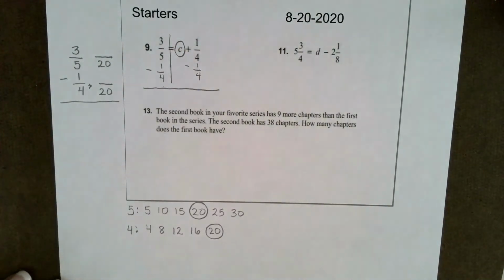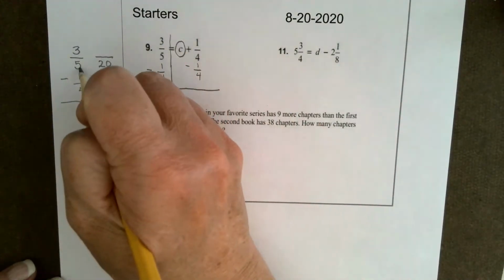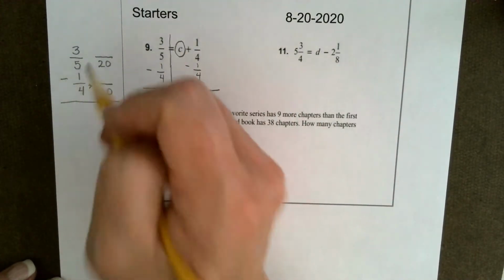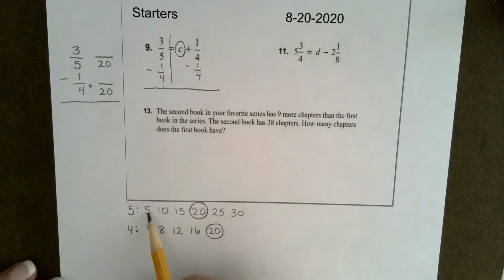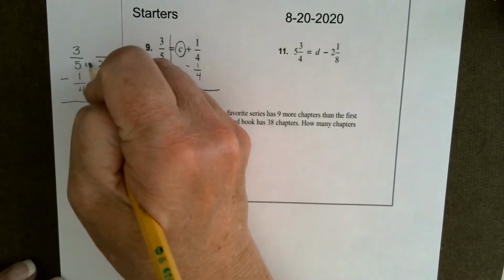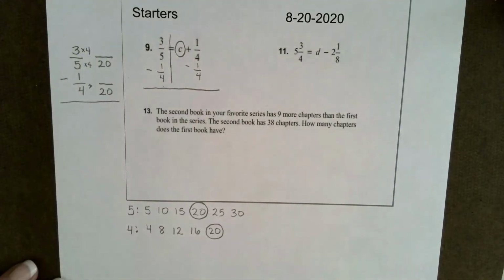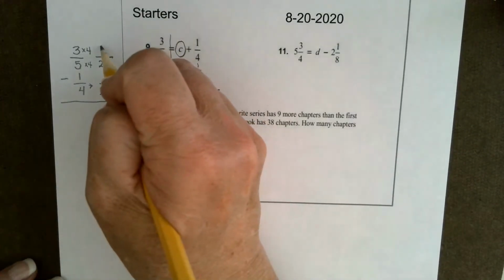Because in order to subtract, we have to have the same denominator. Then we look at 5, and 5 times what is 20? And if you come down here, it's 5 times 1, 2, 3, 4. So 5 times 4 is 20. So whatever you multiply the denominator by, you also have to multiply the numerator by. 3 times 4 is 12.